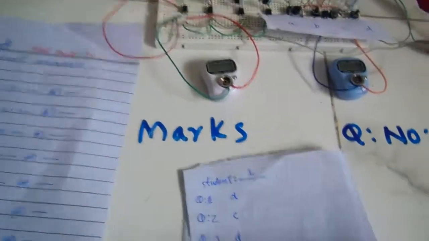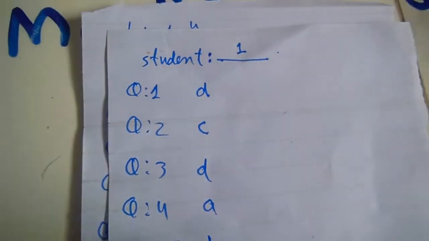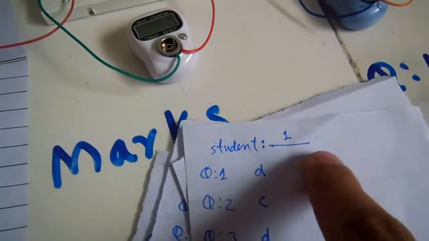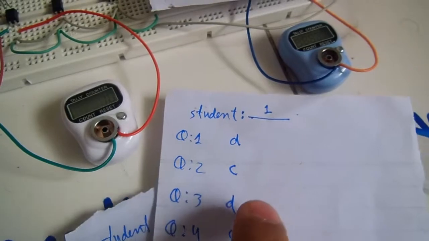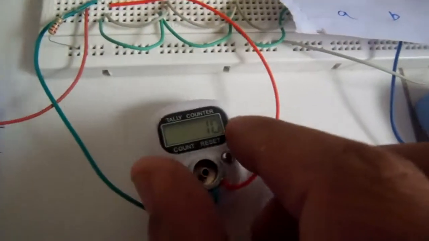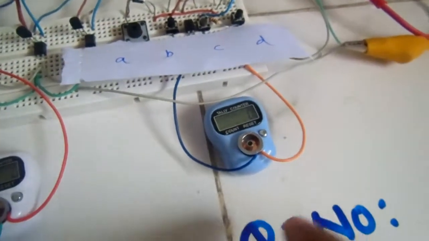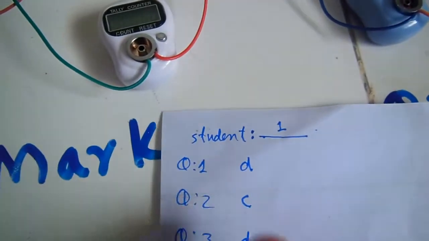Now let's check the question paper which has been solved by student 1. This is the answer sheet solved by the student. We have to check it by the system, by the circuit. Student number 1: question 1 is A, 2 is C, 3 is D. First we have to reset the system this way: reset the marks, the question number, and the whole IC. Now let's solve.